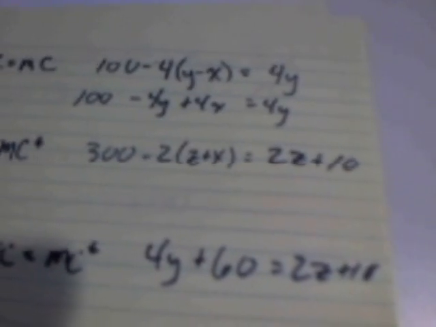Go to equation number 2. Marginal revenue overseas equals marginal cost overseas. Do the same thing, get z all by itself. So 300 minus 2z minus 2x is equal to 2z plus 10. Take that 10 to the other side: 290 minus 2x is equal to 4z. Divide each side by 4: 290 over 4 minus 1/2 of an x is equal to z.